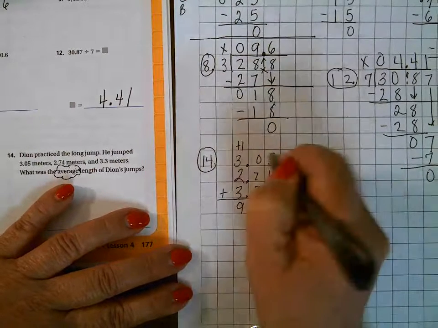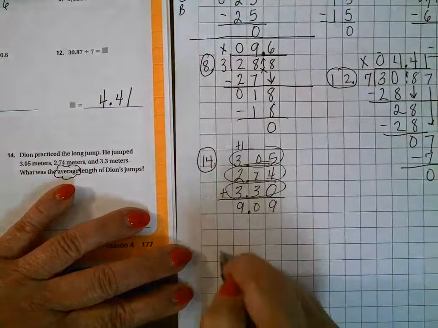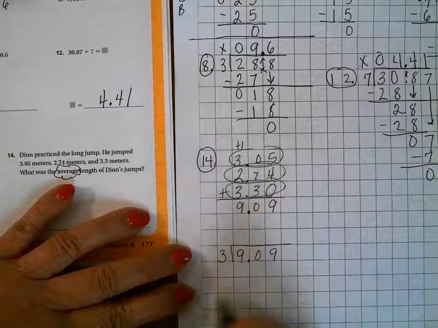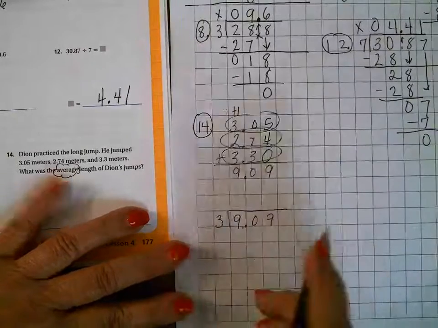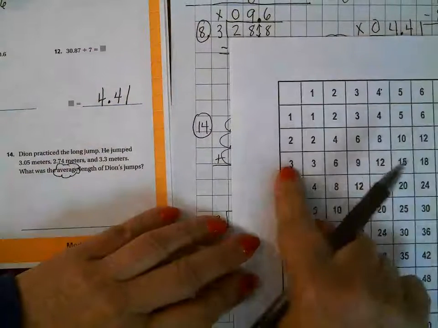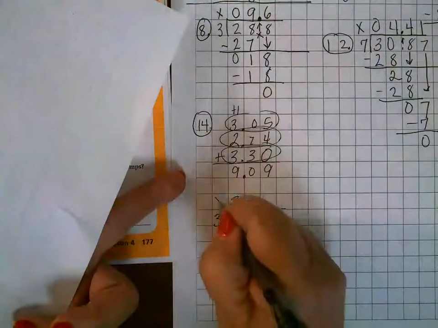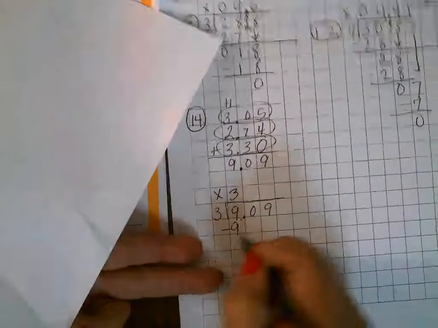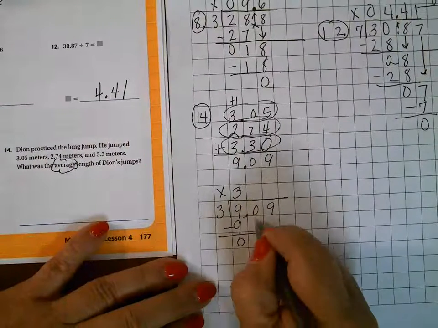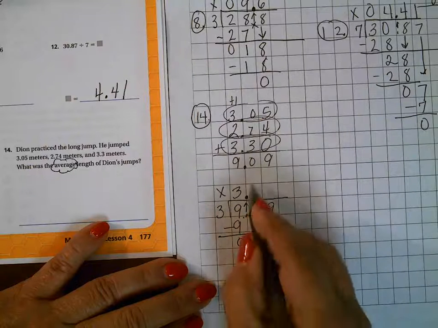Now I'm going to divide that by, I have 1, 2, 3 sets of numbers that I added together. So now I'm going to divide that by 3. So I have 9 and 9 hundredths divided by 3. So that you can see, I'm starting off with my 3. I need to get to 9. I can see that 3 times 3 is 9. And I subtract out. That never changes. You keep repeating the same process. This is 0. I'm bringing down my 0. Oh, look at it, I always bring up my decimal there.